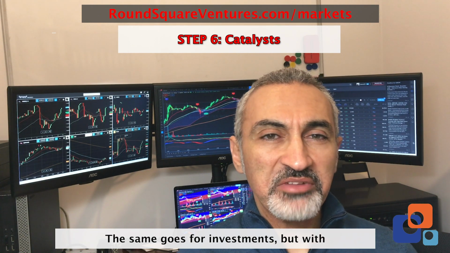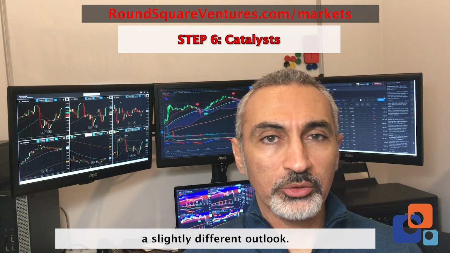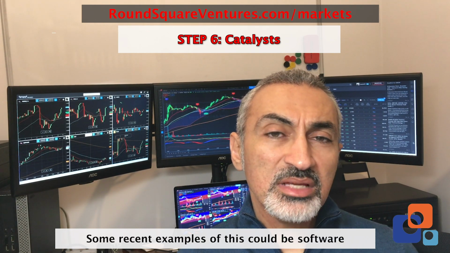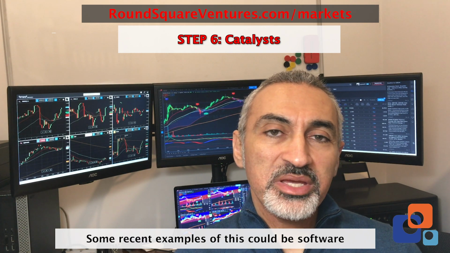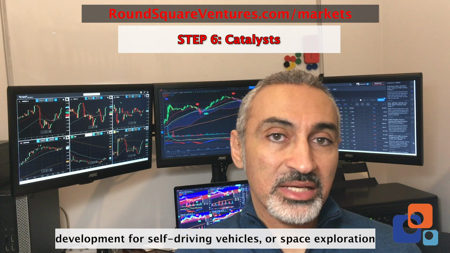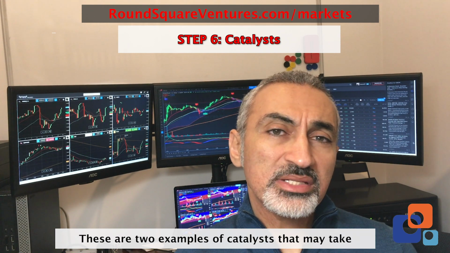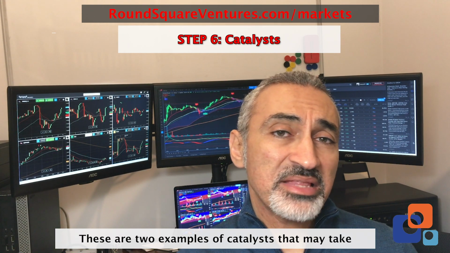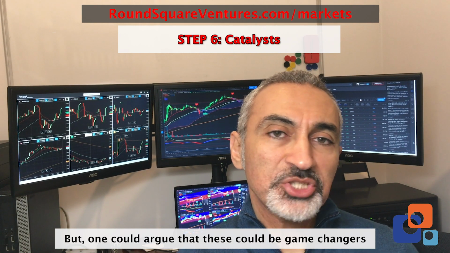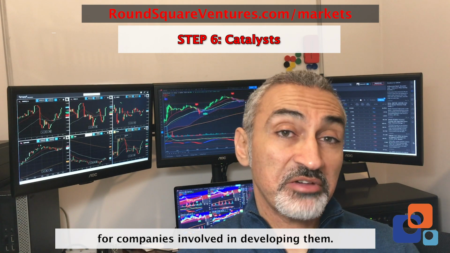The same goes for investments, but with a slightly different outlook. Investment catalysts could be factors that may take years to develop. Some recent examples of this could be software development for self-driving vehicles or space exploration. These are two examples of catalysts that may take years to develop. But one could argue that these could be game changers for companies involved in developing them.